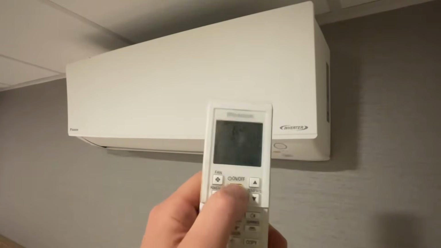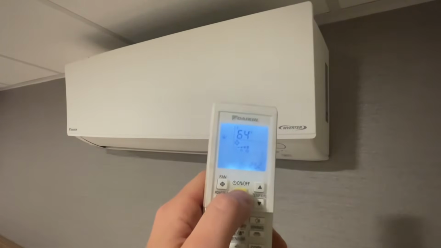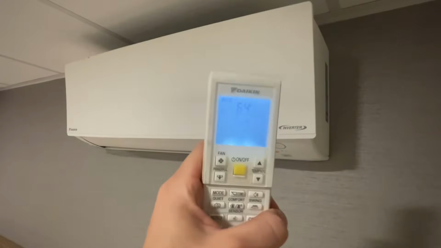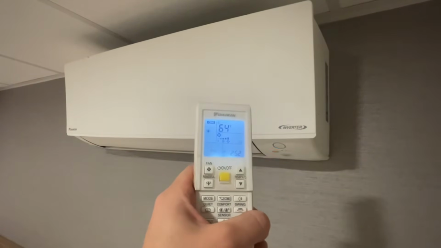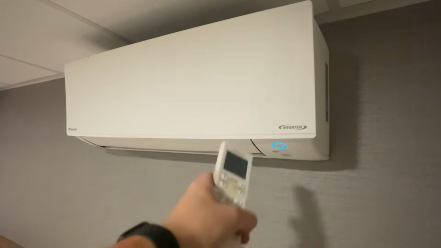The first thing you guys can try is to cycle power via your remote control. So I just turned it off, back on, set to 64. Fans on almost full speed with cooling enabled, but same thing is happening.